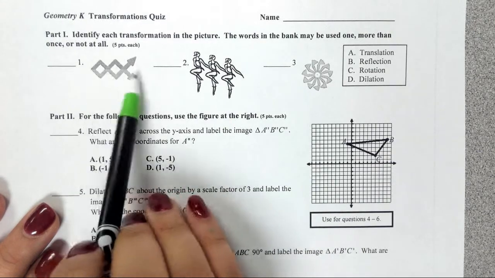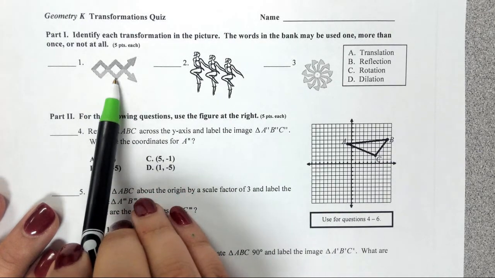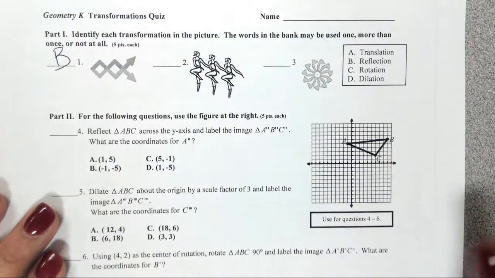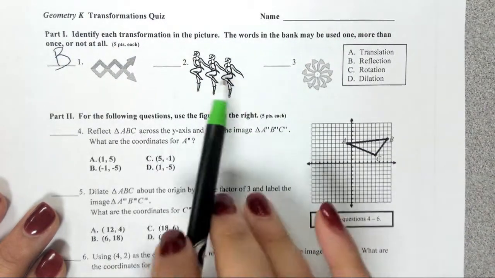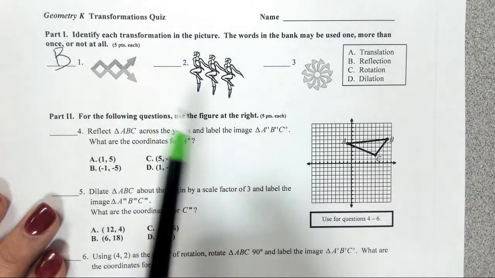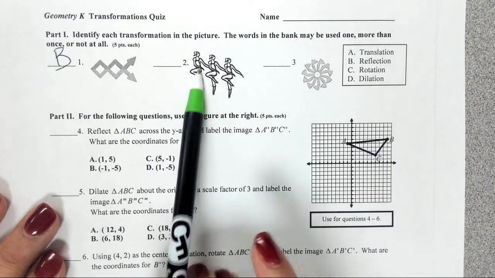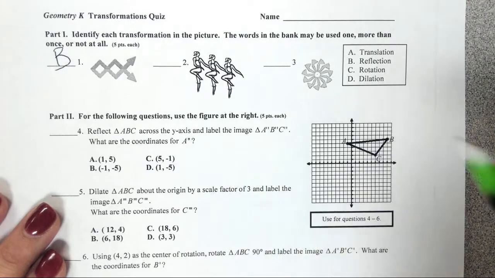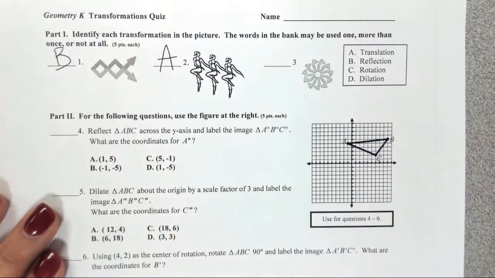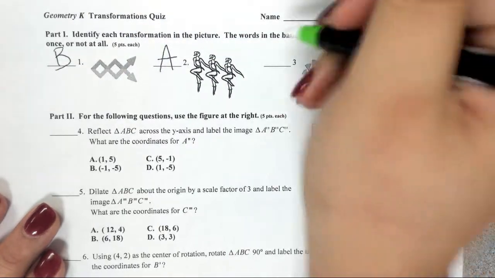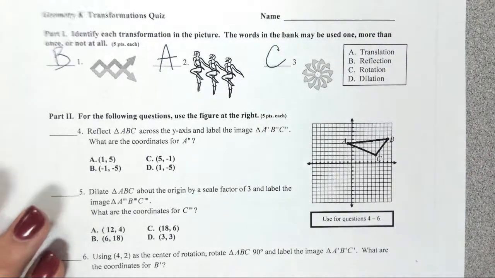So this one right here, a lot of people think it's dilation because this is getting bigger, but in fact it is a reflection because the top is exactly like the bottom. The arrows make it not the dilation because they're not the same. For here, this is going down and to the right, so it is a translation. And then this one's going around, and anytime we do that, it's rotation.